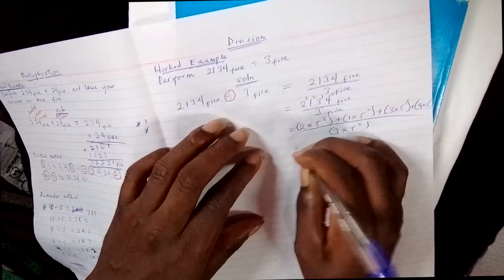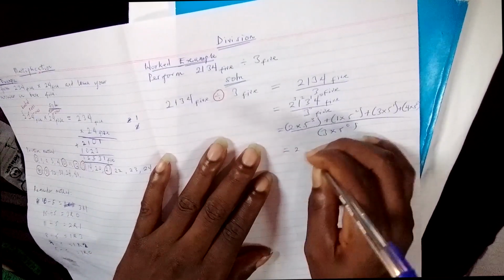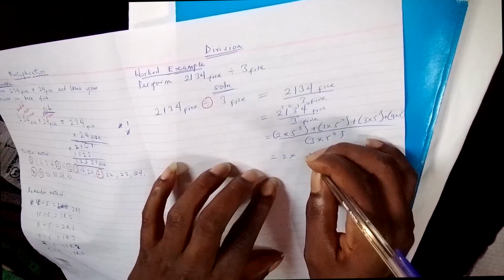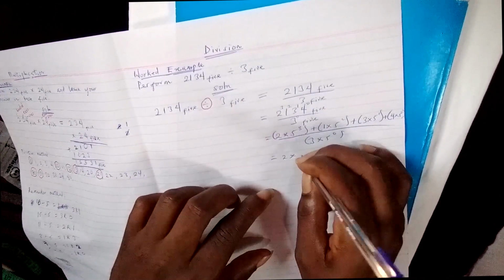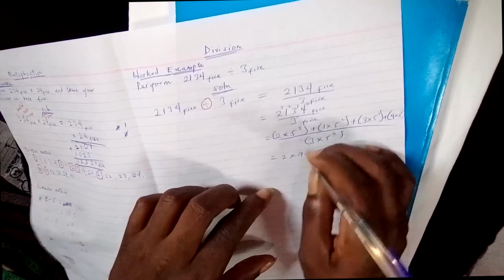This is going to be 2 times 5 exponent 3 is going to be 125.